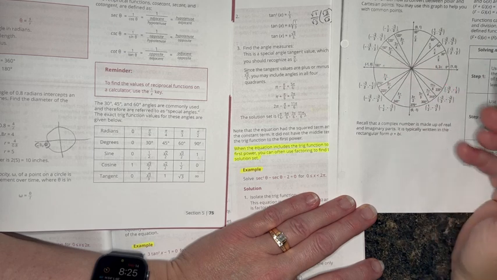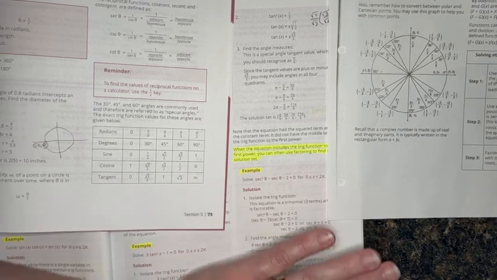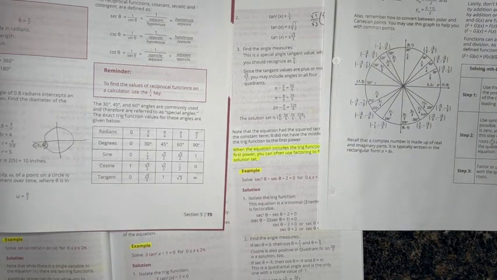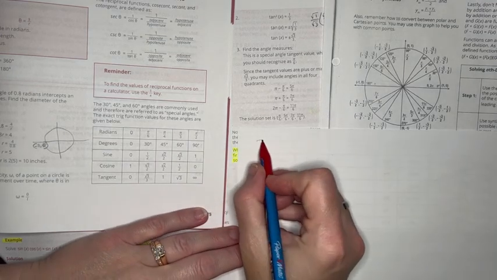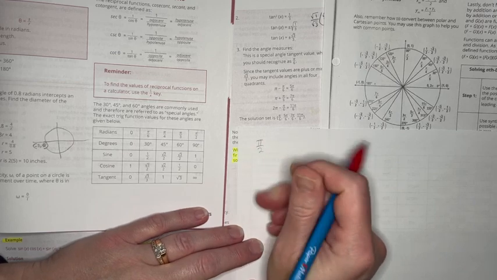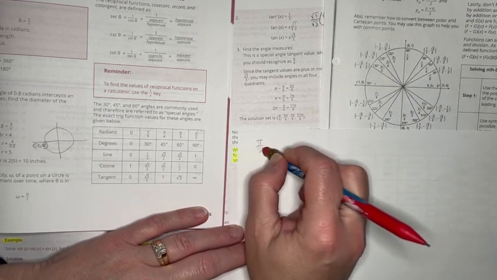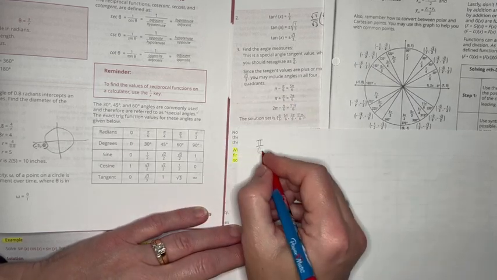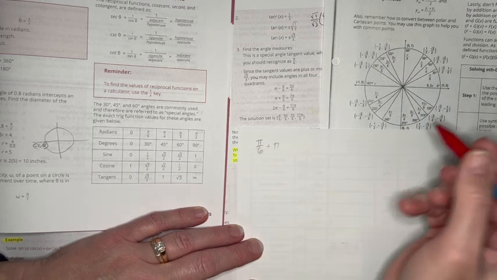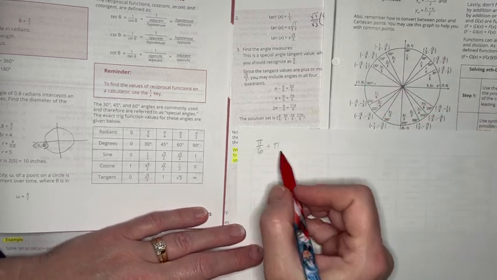Pi over 6. I don't want to write on there. Let me see if I got a scratch paper here. Of course, they're stuck together. Okay. Pi over 6 plus pi, because we want to move into this next section, right?